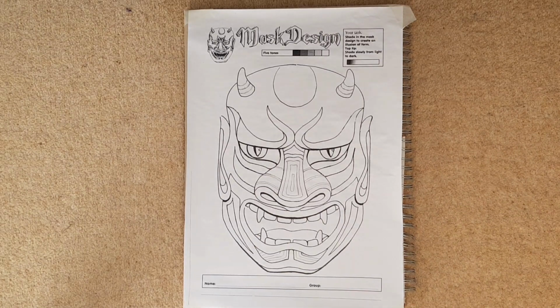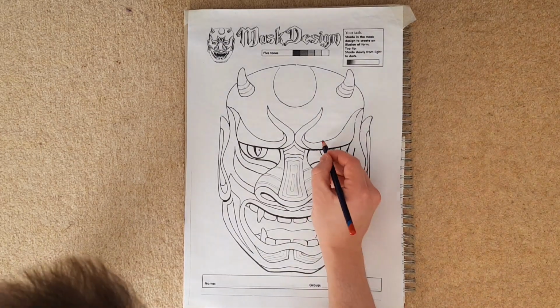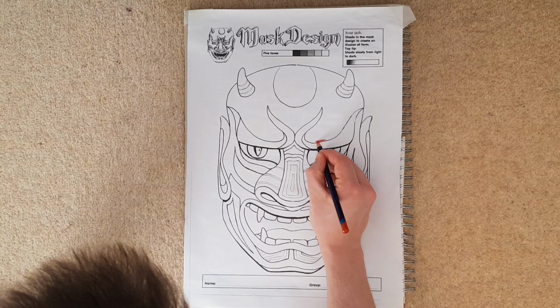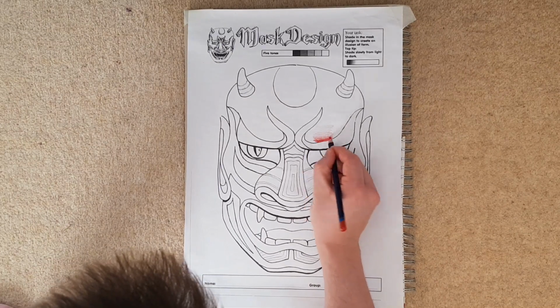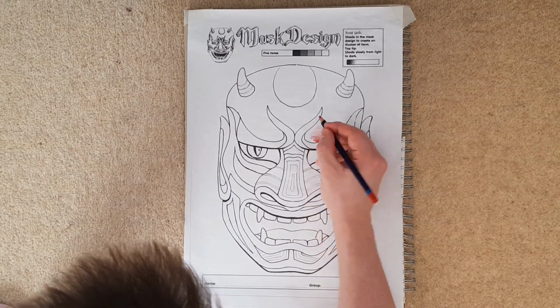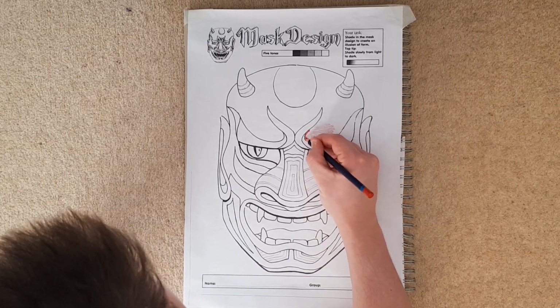So you could start to show me off some blending skills. If I just show you the sort of thing I mean, having it darker on certain spaces, so darker here and then gradually blending to lighter. You could show me off some blending skills if there's pencils available.